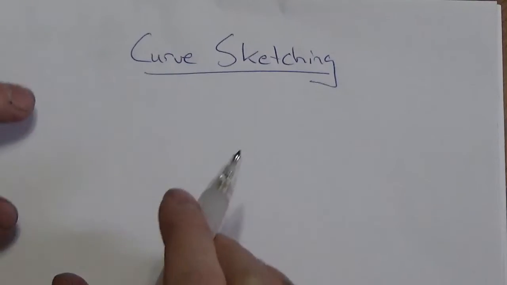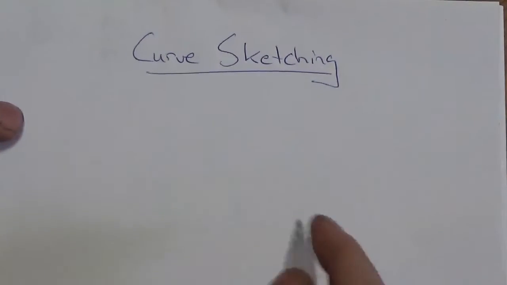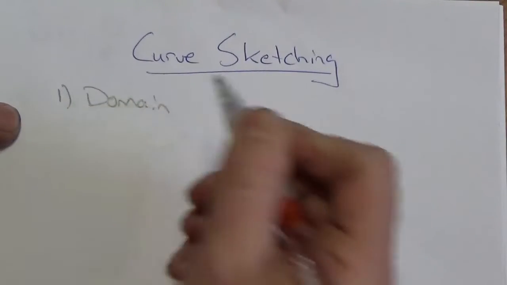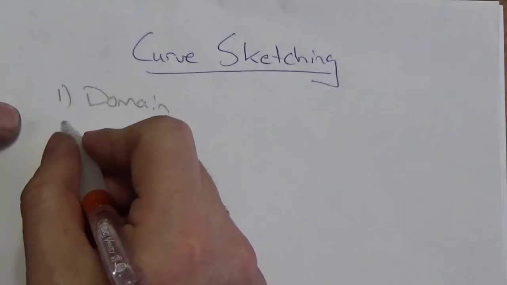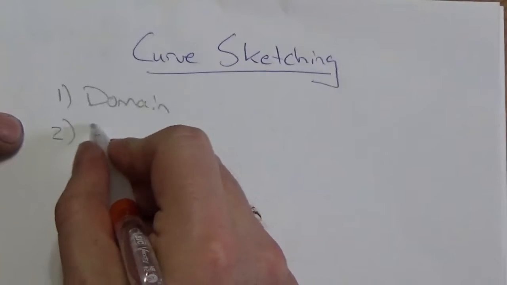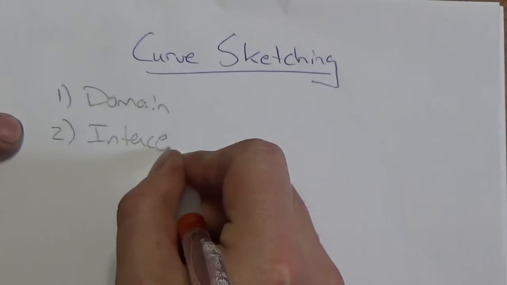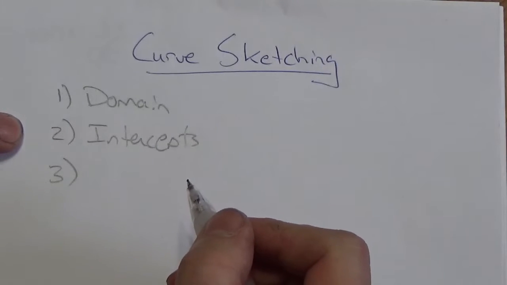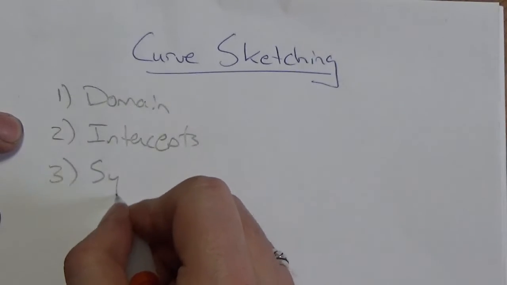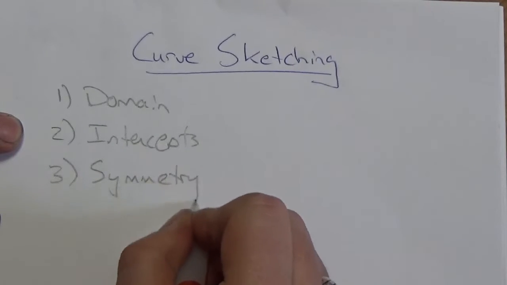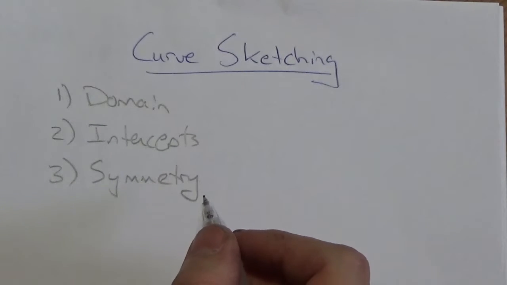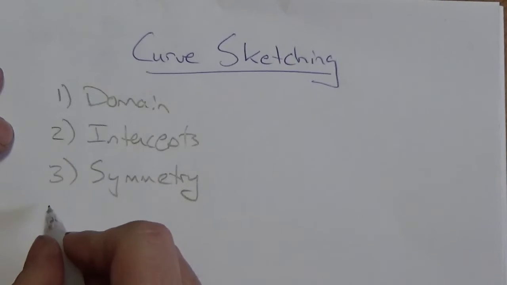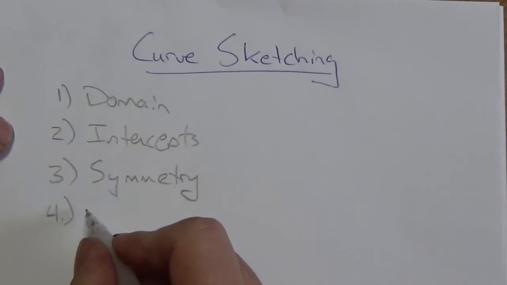Now, to start off with, just to review the procedure that we're going to follow here, the very first thing that we're going to do is look for the domain of every function. After that, we're going to take a look at the intercepts, the x and the y intercepts. The third thing is a quick look at symmetry. Now, that may or may not be a significant thing in a graph, but we're going to look for it anyway. The fourth thing we're going to look for is asymptotes.